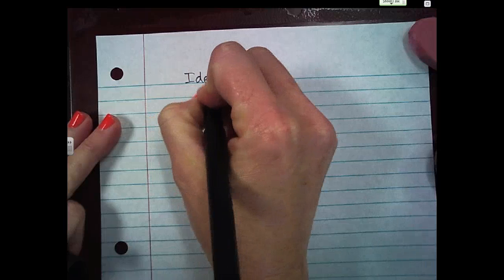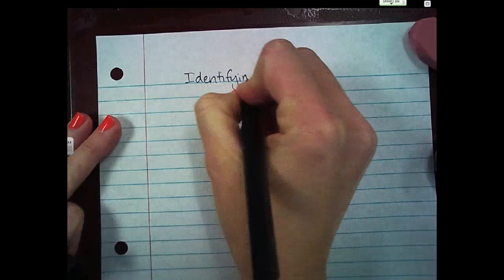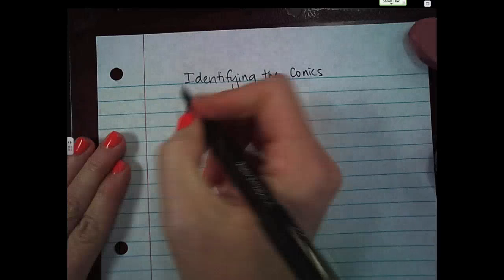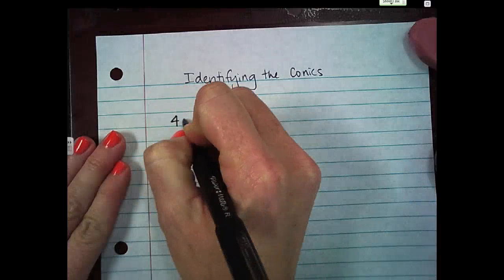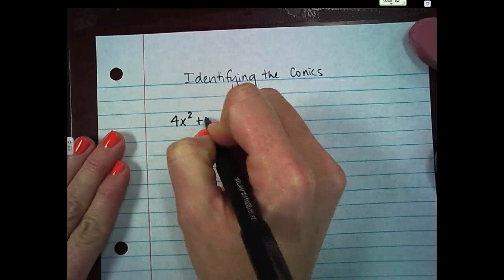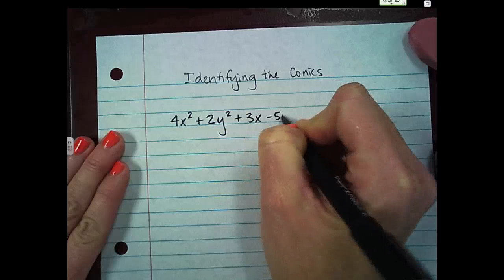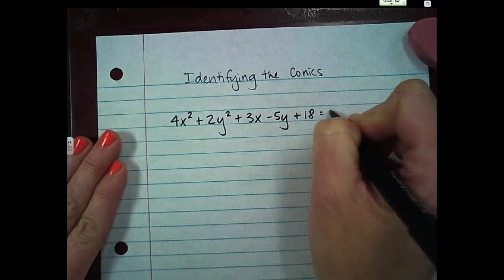Okay, so today's lesson, guys, is identifying the conics. I'm going to give you a few details, and we're going to work 4 problems, so it's very short and easy today. And guys, we've looked at problems, for example, and I'm just going to make this problem up. If I gave you something like 4x squared plus 2y squared plus 3x minus 5y plus 18 equals 0, okay?